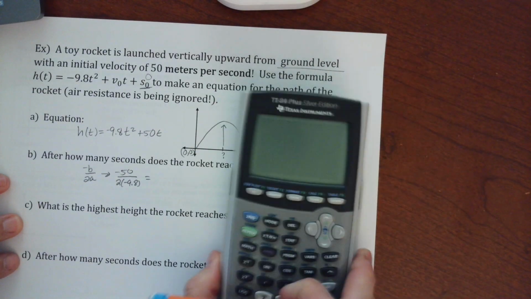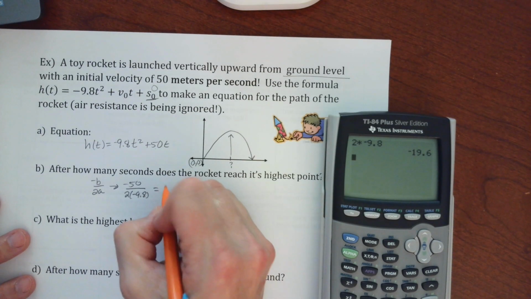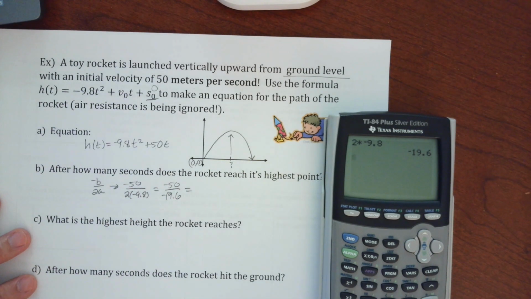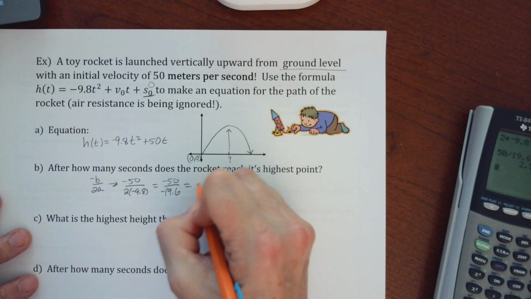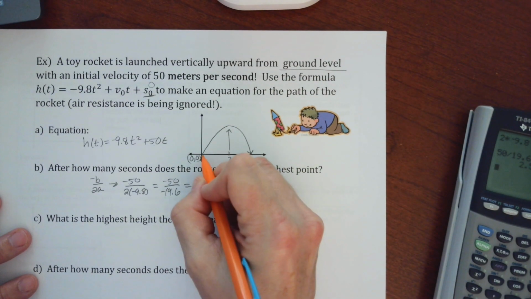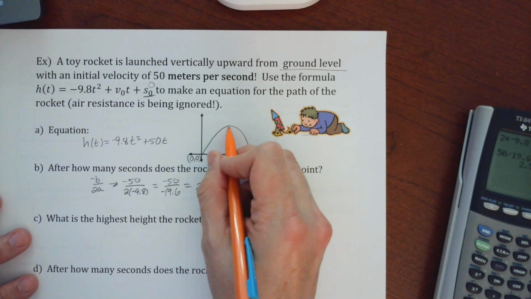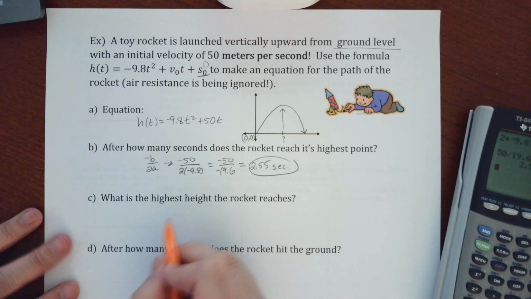All right, so let's see. 2 times negative 9.8 is negative 19.6. So I got negative 50 over negative 19.6. So 50 divided by 19.6, because they're both negative, is 2.55. So that's how long after shooting off that the rocket reaches its high point up there. So 2.55 seconds.